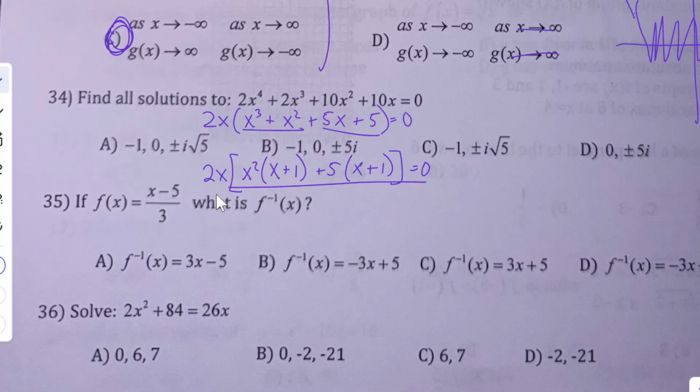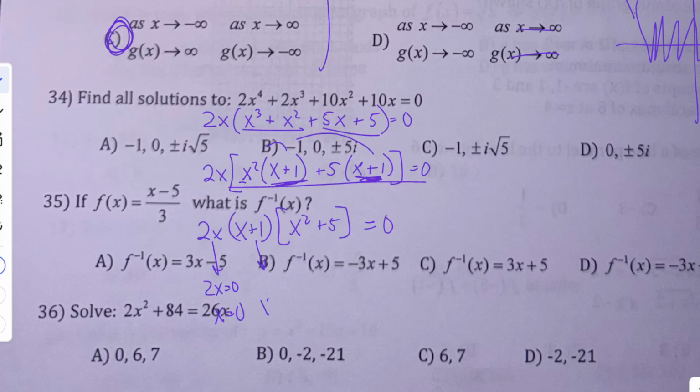Cool, and hopefully you remember how this goes. It's 2x. It's kind of like you're factoring this out. So it's x plus 1. And what's left inside? There's the x squared and the 5. Equals 0. Now I can do zero product property. So I set each of these equal to 0 separately. 2x equals 0, x equals 0. Skip it to the end, x equals -1. And this one, it'll be x equals plus or minus i root 5. It's like that guy right there. Nope, this guy.